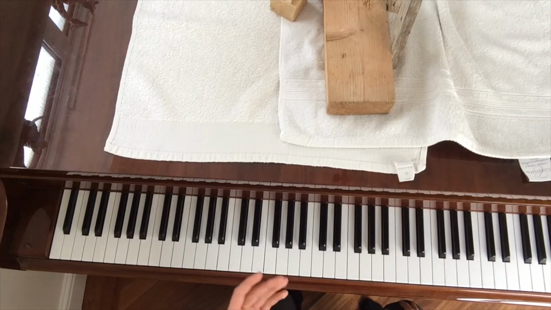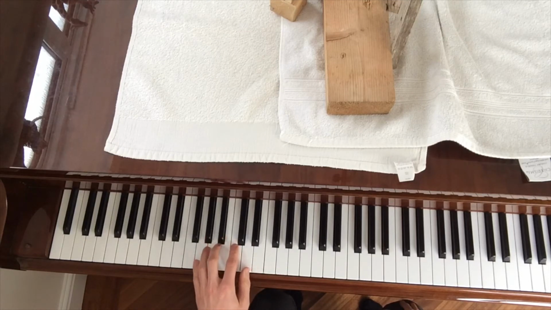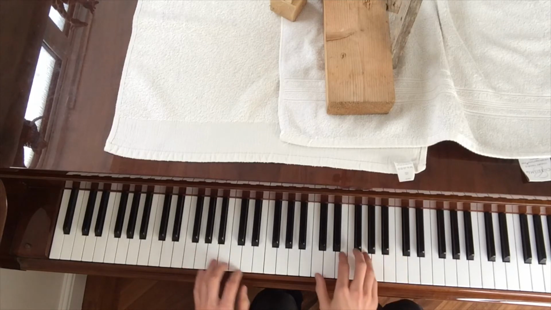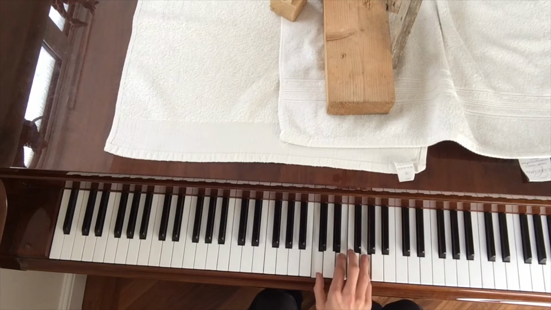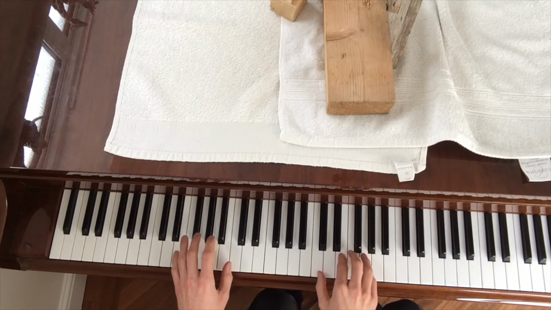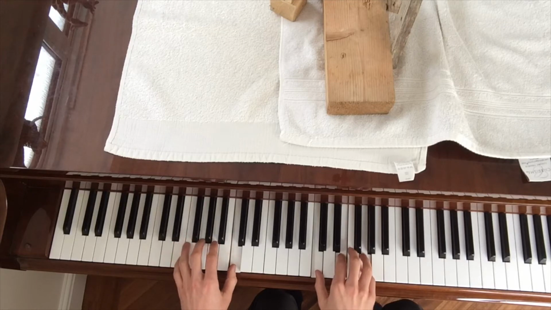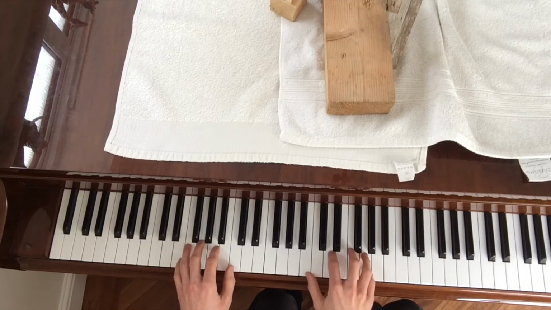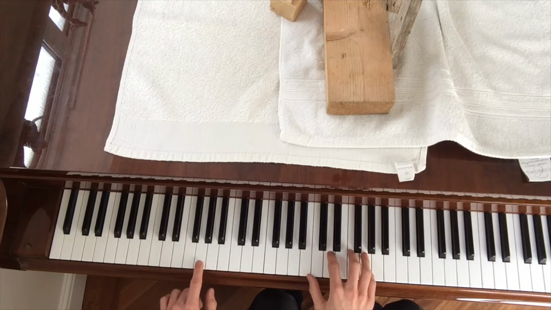The last thing to do is to add the left hand. If the left hand is a singer, then it is the bass. And in this pattern, whenever we play a chord of C major, the bass is going to play the root of the chord, which is the letter name of the chord, which is C. And when we go to G major, the bass is going to play a G.